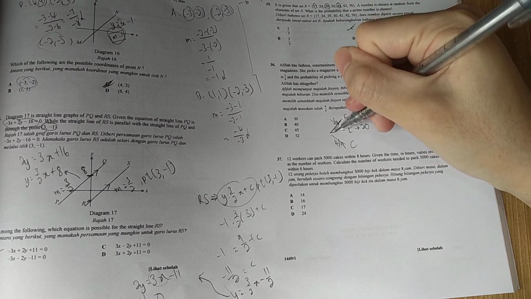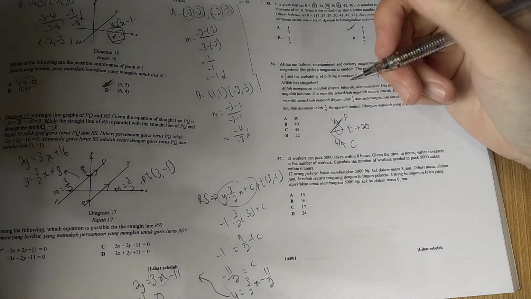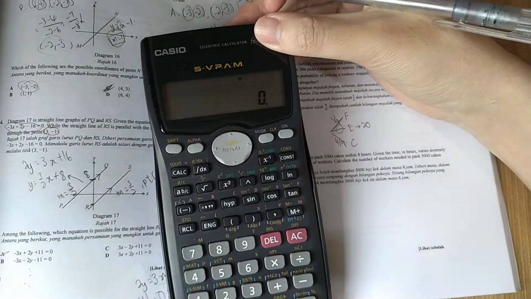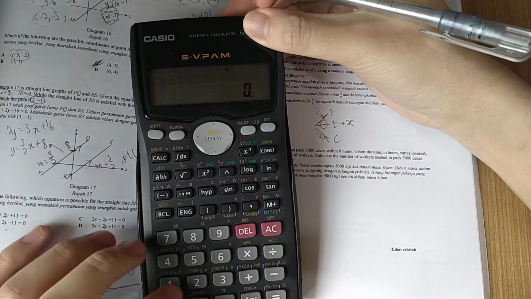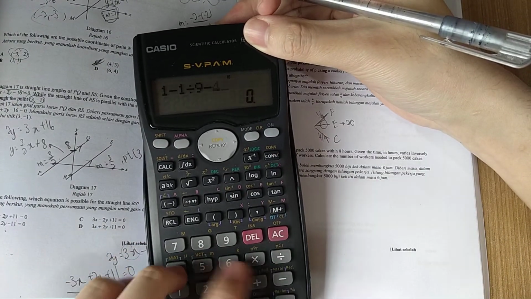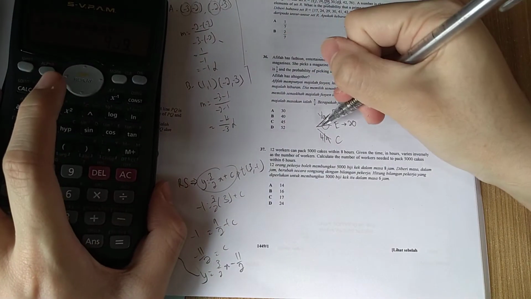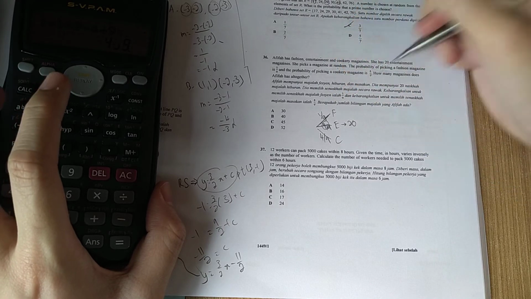So can you find the probability of entertainment? Yes, because total probability must be 1. So when you take 1 minus, you get the probability of entertainment. So 1 minus 1 over 9 minus 4 over 9. Change to fraction, 4 over 9. So 4 over 9 is the probability of entertainment magazines.